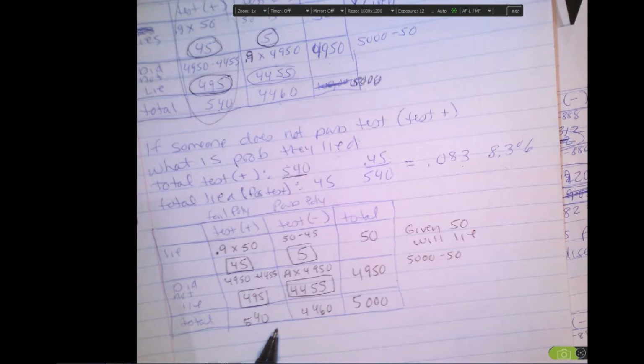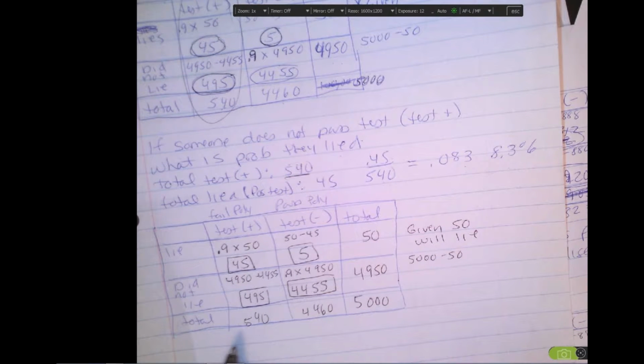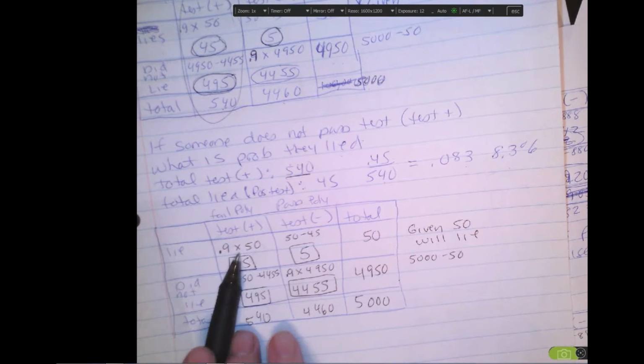Oh, yeah, the table wasn't the issue. It was the wording of it. If someone does not pass their polygraph test, what is the probability they lied? It hung me up because if it was positive, then they lied. So it just really confused me, I guess. Yeah. So what they were looking for was this column. They were positive test, and they did lie.